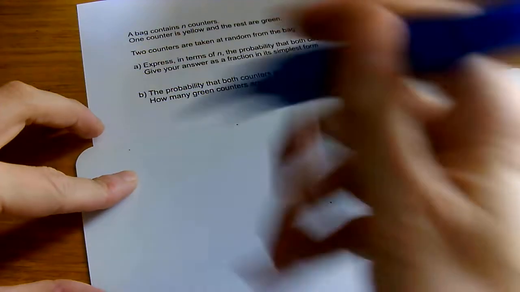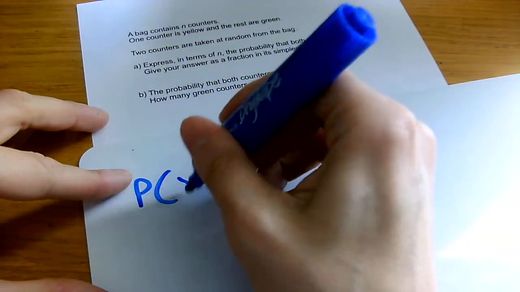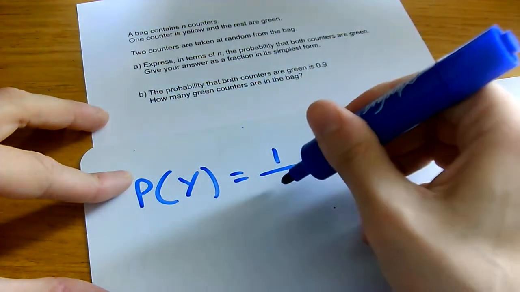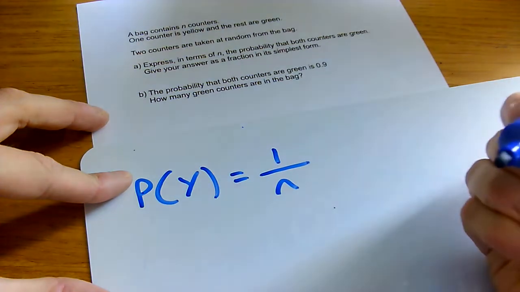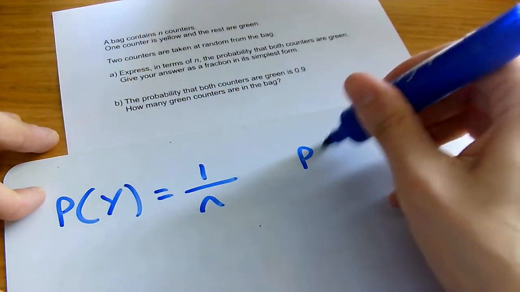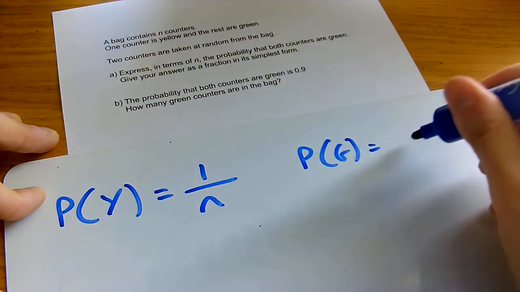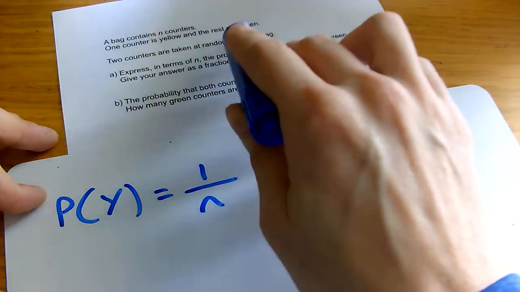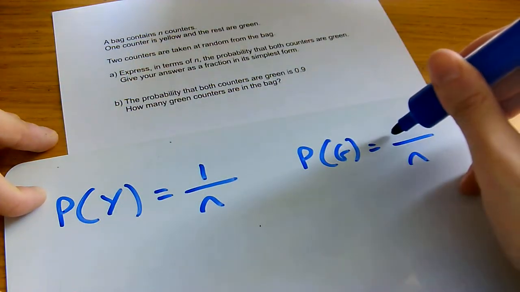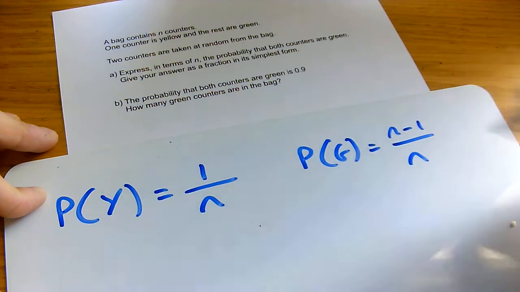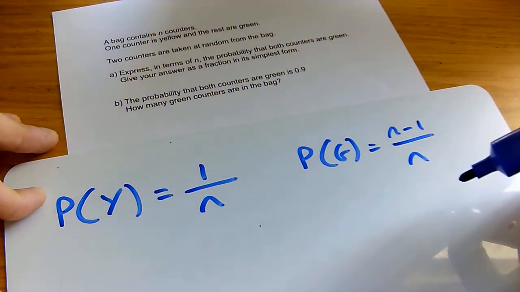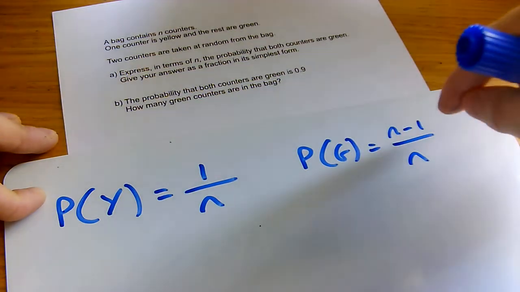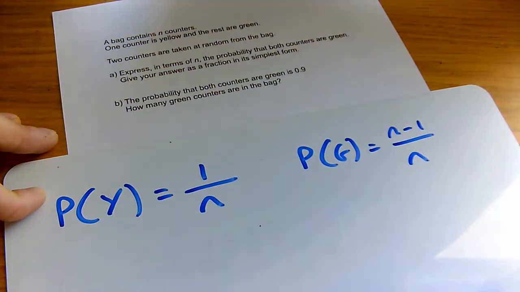So the first thing I thought of doing was writing out what the probability of choosing a yellow would be. Well, there's 1 yellow out of n counters, so it's this. Chance of choosing the green is a little bit less obvious. It's still out of n, but how many green are there? Well, 1 is yellow, the rest are green. So the number of green is the total take away the 1 yellow. So it's this. And it's a little bit intimidating to see that, but that is the simplest way you can put it. The number of green is 1 less than the total out of the total.